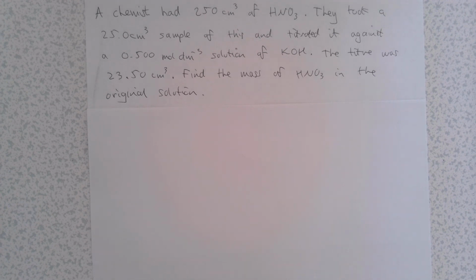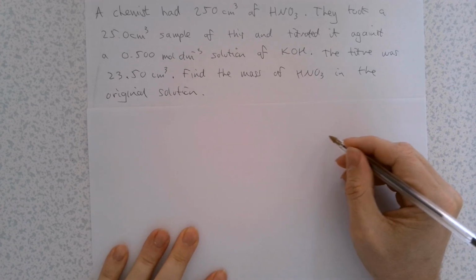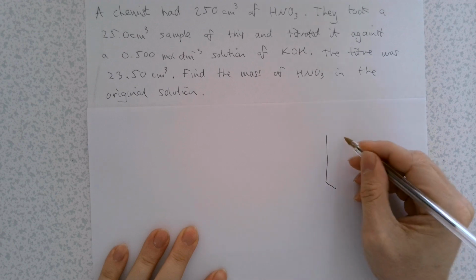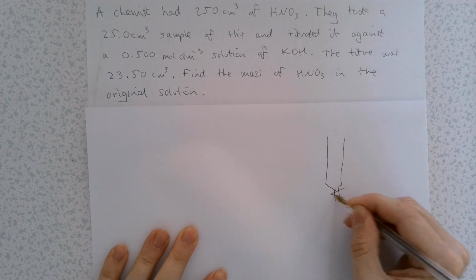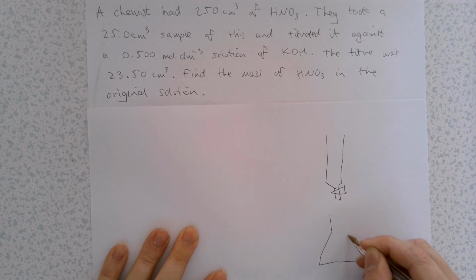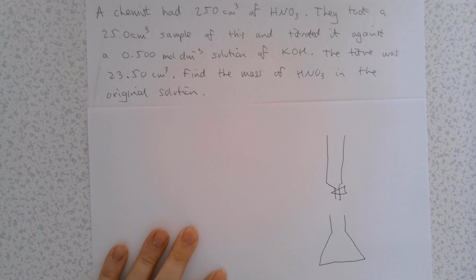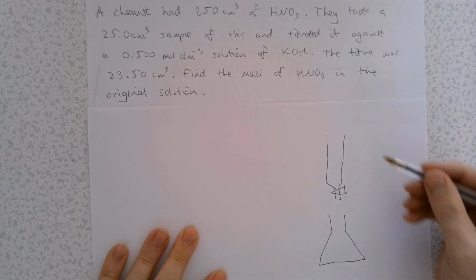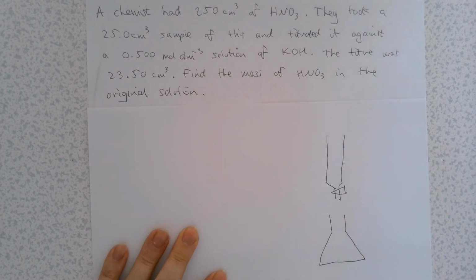So the way to do that is one sentence at a time, you're going to convert the question into a little storyboard. Now, if it is a titration, you're always going to have a burette, which kind of vaguely looks like that. And that's going to be into a conical flask or some other kind of vessel. So you can start your storyboard by drawing that. The titration will always include that.